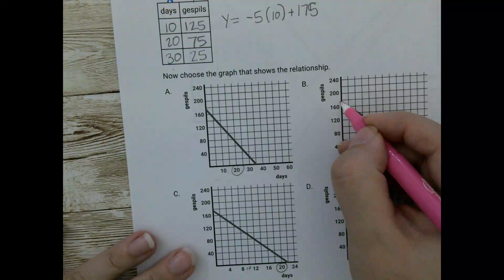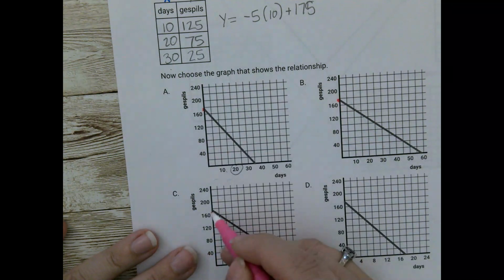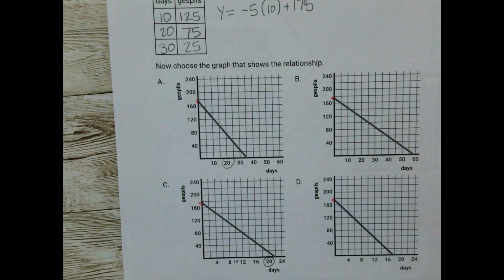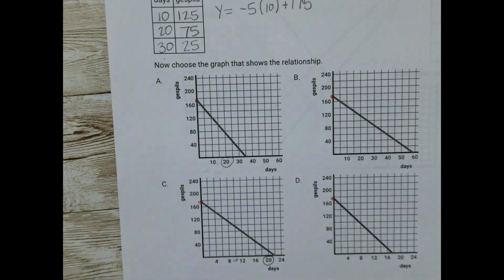Does this one? About, yeah. Okay, so that's not going to help me. They should all have a negative slope. Is that true? Oh, so that's not going to help me. So now I have to match these points.